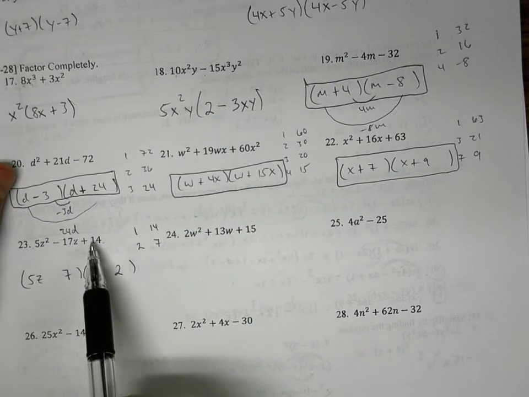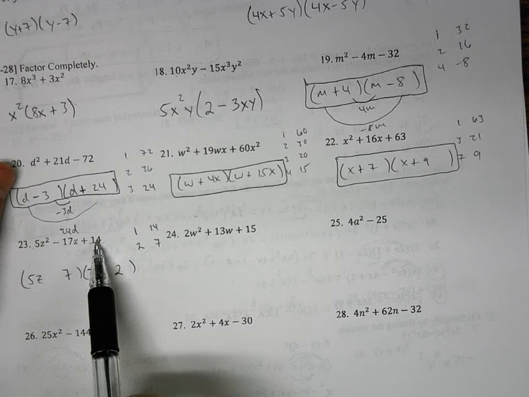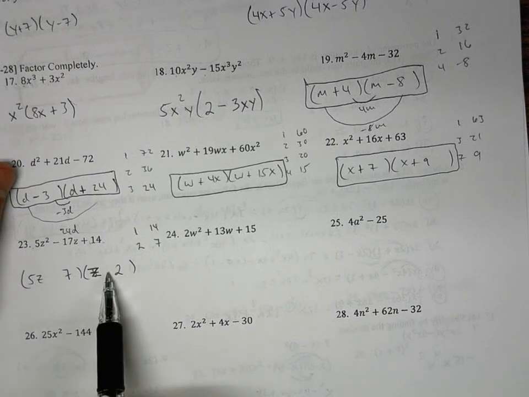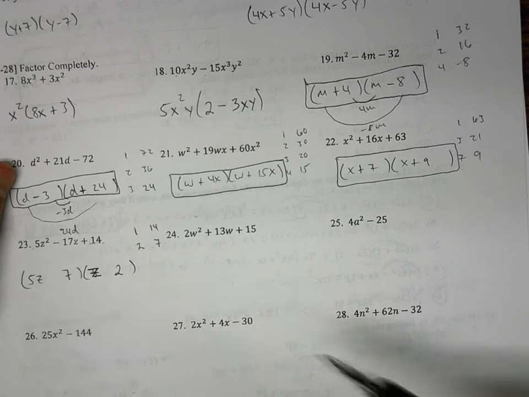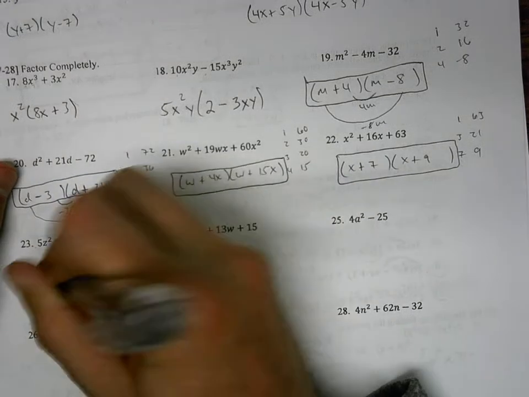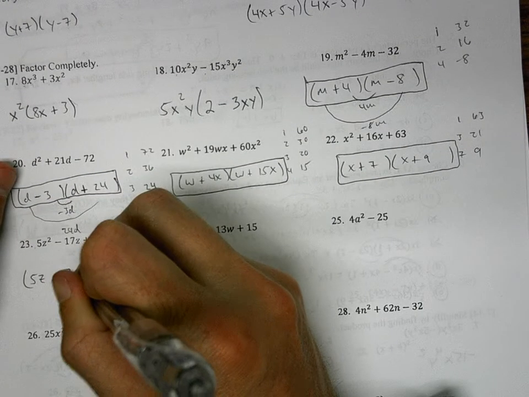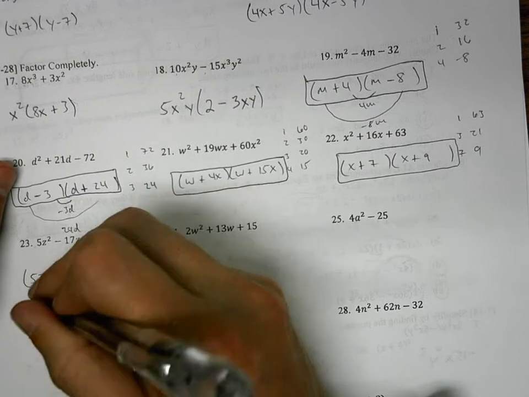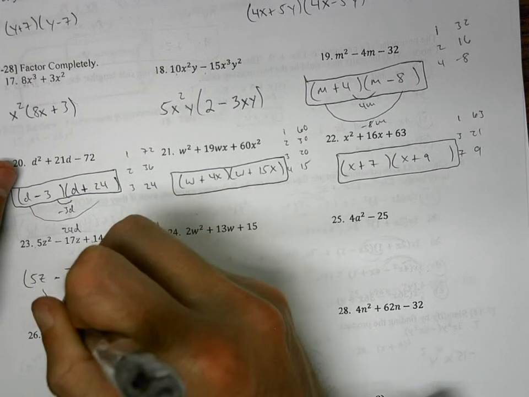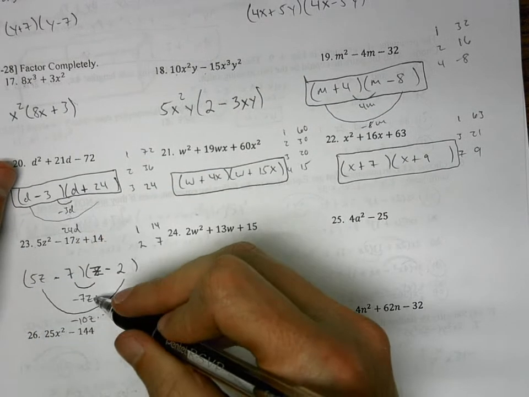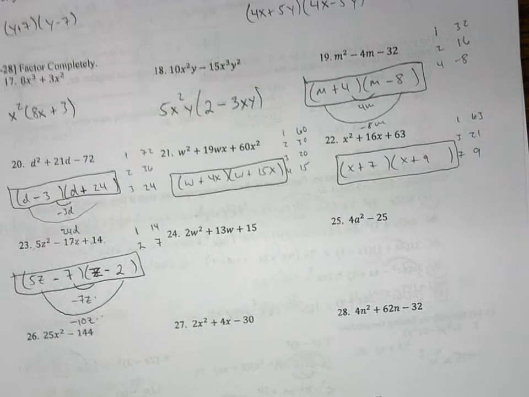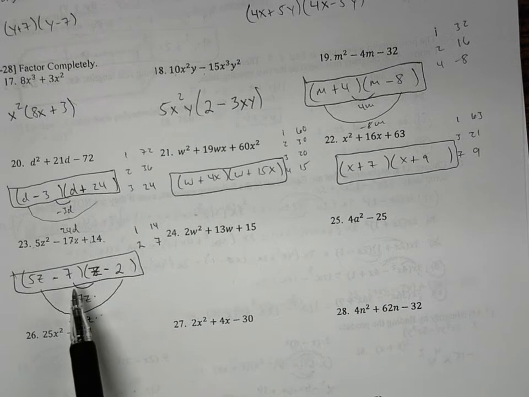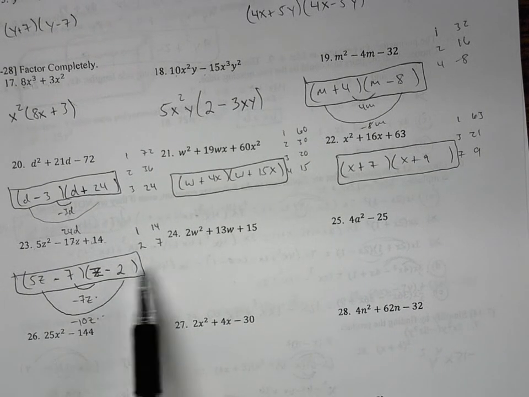Now, they need to multiply to make a positive 14. So this could either be a plus 7 plus 2, or it's a negative 7 negative 2. And it's going to be a minus because you can look at the middle term and see that it's negative. So negative 7, negative 2. Make sure you check. Negative 7 times z is negative 7z. 5 times negative 2 is negative 10z. And those combine to make negative 17z. Okay. If that did not work, you could try rearranging the 2 and the 7 here. Or you can try 1 and 14 as other numbers.